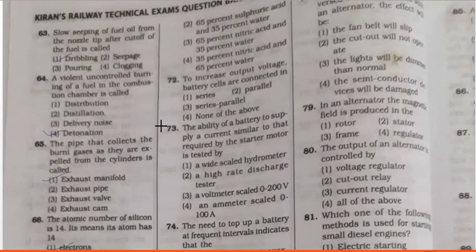To increase output voltage, battery cells are connected in series. The ability of a battery to supply a current similar to that required by the starter motor is tested by a high rate discharge tester.